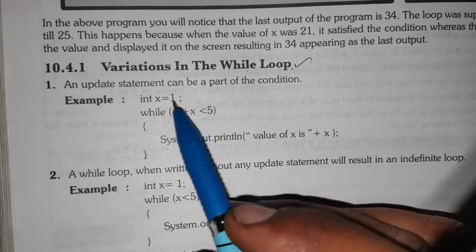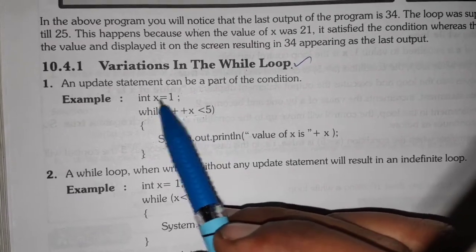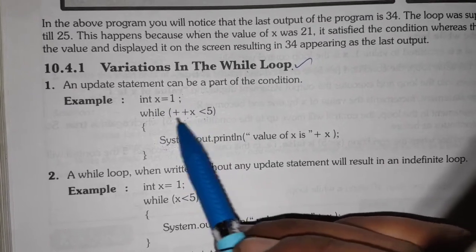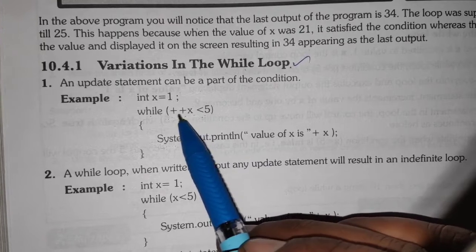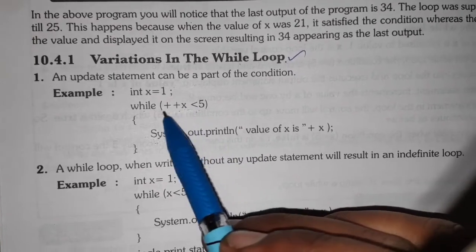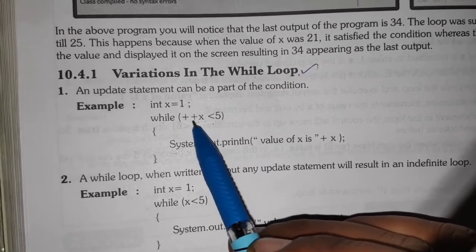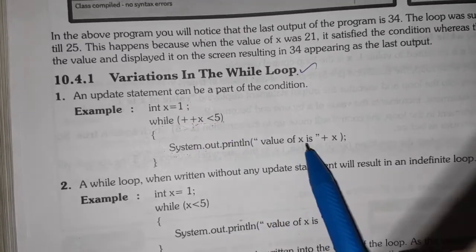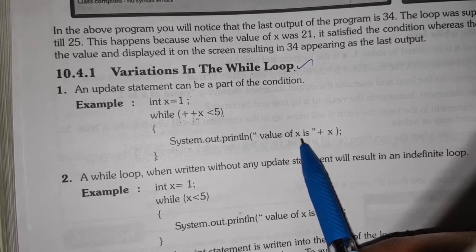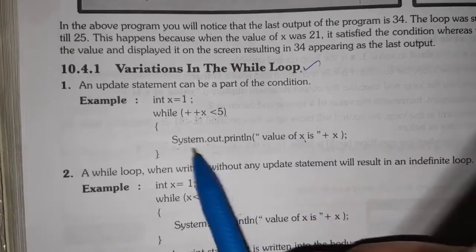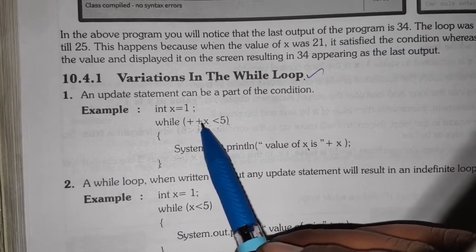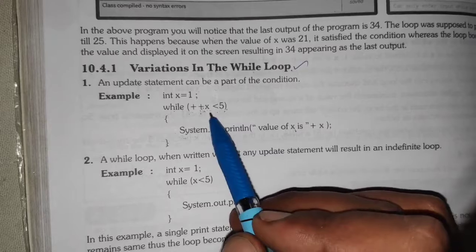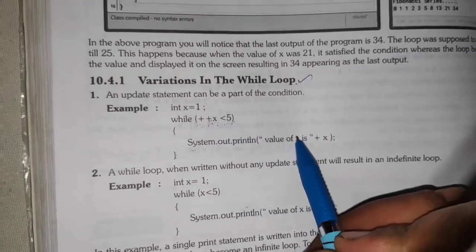The x value is 1, and inside the condition the value will become 2, and it will be checked that 2 is less than 5, so the condition will become true, and the next statement will be printed. So this is the first point, that the condition can be merged with the update part.